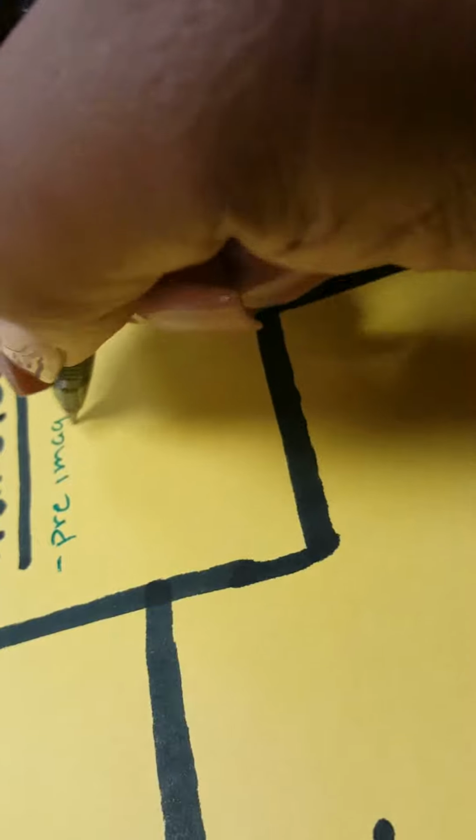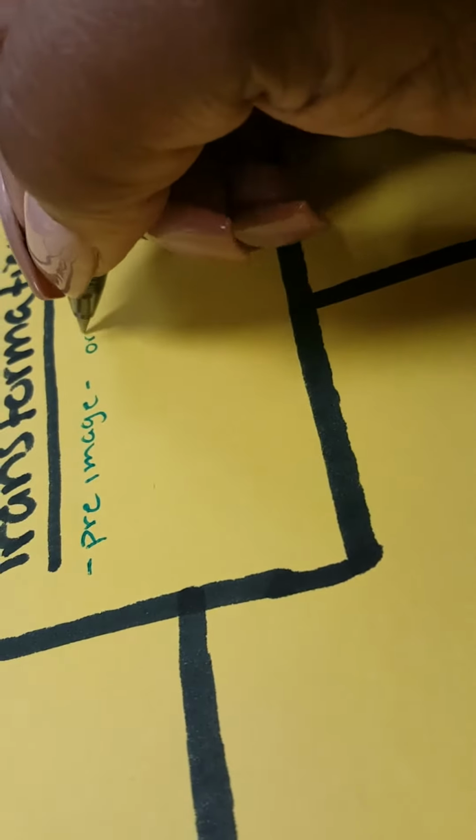Okay, transformations. First off, you should know that they have a pre-image, and that's your original image.